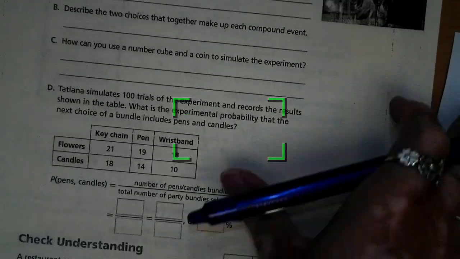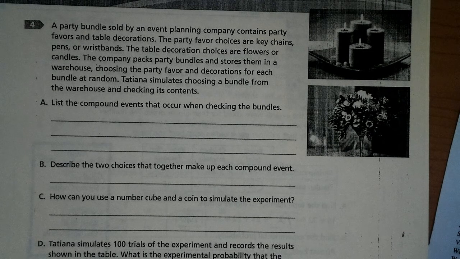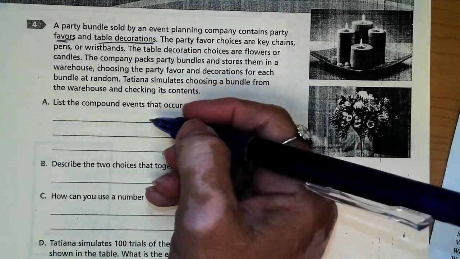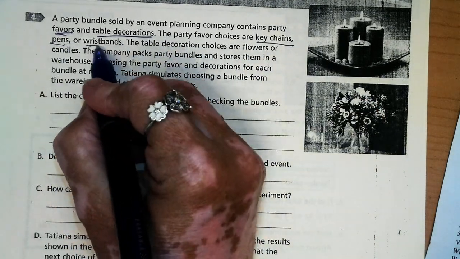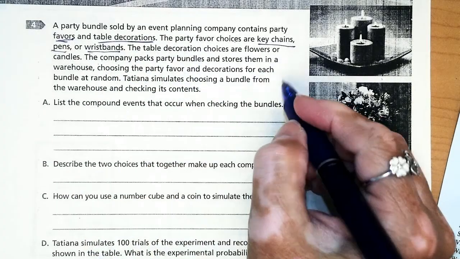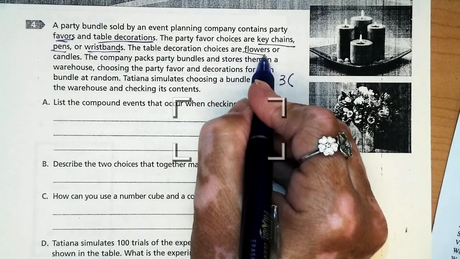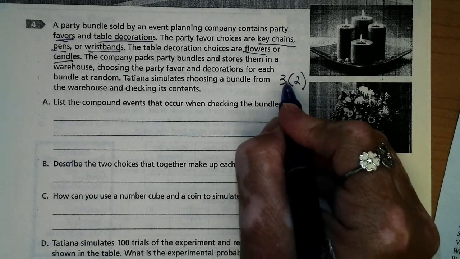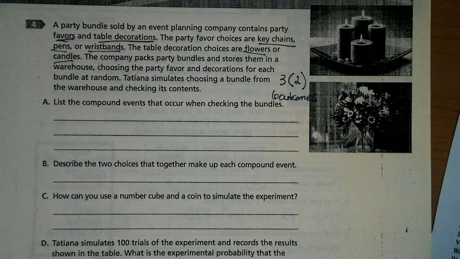Let's look at one more experimental probability. It says a party bundle sold by an event planning company contains party favors and table decorations. So that's what we have. The party favor choices are keychains, pens, wristbands. So that's 3 choices right there. The table decorations are flowers and candles. So that's only 2. So 3 times 2 is 6. So we're only going to have 6 outcomes.